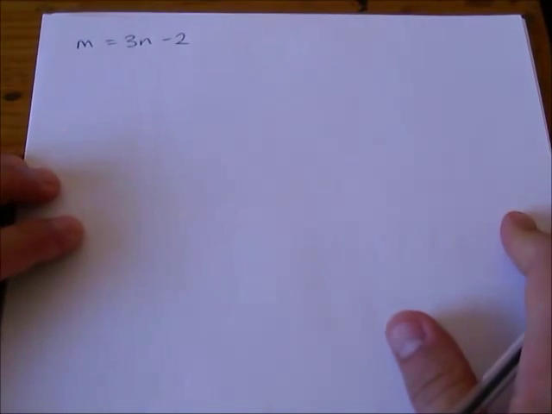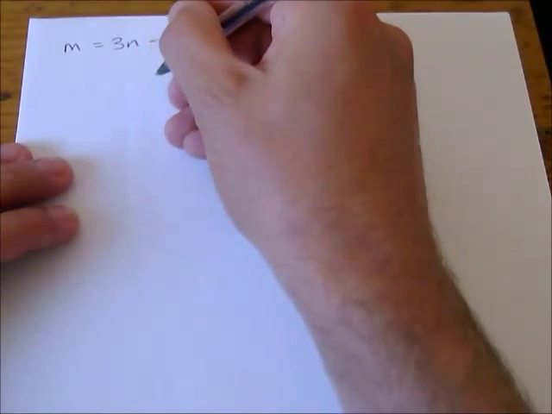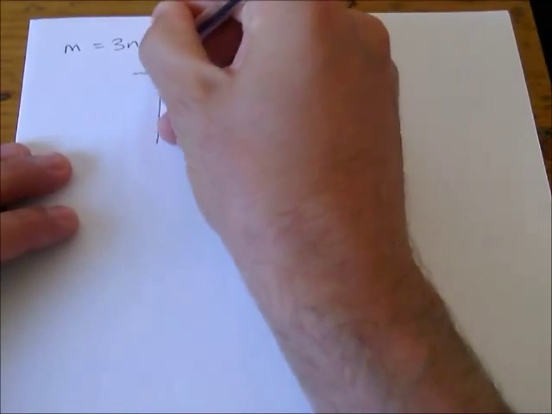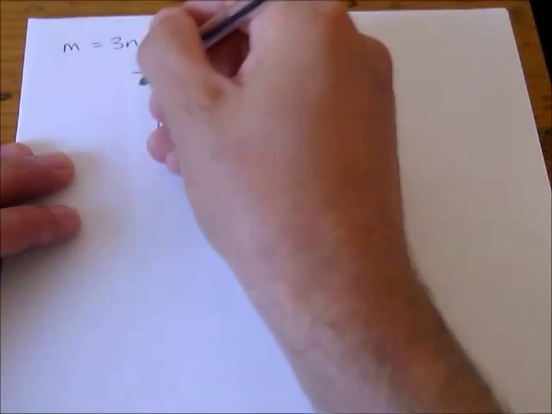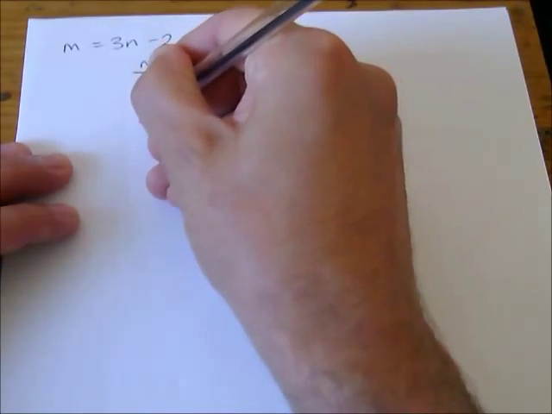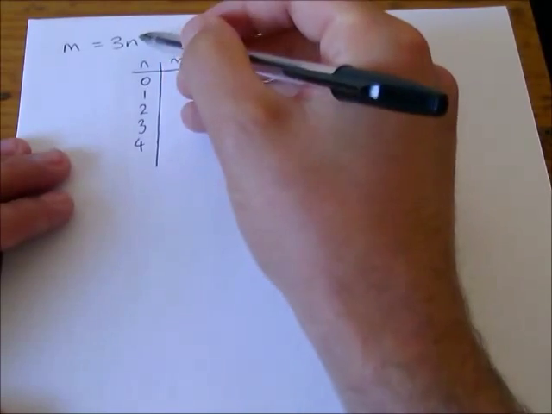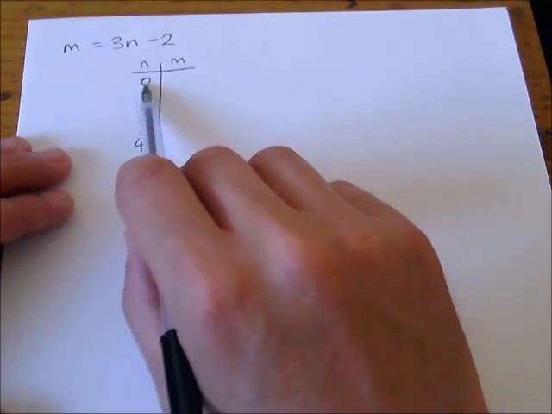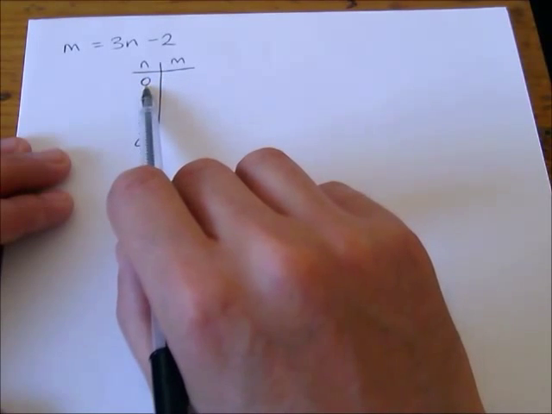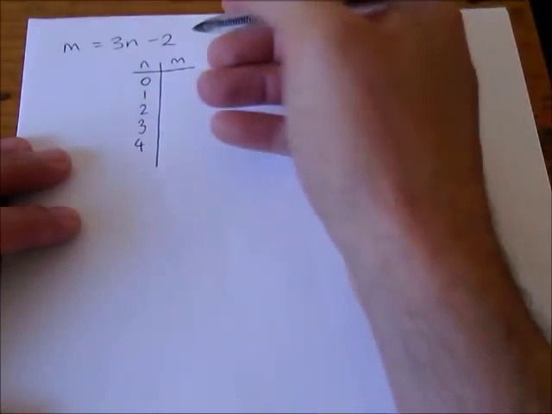First of all, let's just start by getting a little table of values done. If I start with these numbers, again just chosen because they're simple, the formula says if I have an n number, which in this case I'm going to start with 0, I need to multiply it by 3 and then subtract 2.